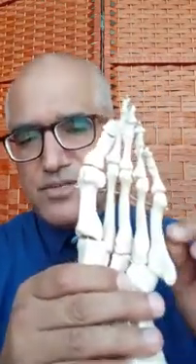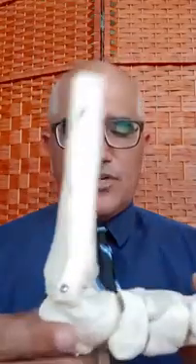Then the metatarsals are longer bones, and they are more prone to fractures. In many cases you will see that the fifth and fourth metatarsals have more stress fractures and sometimes even actual fractures. Then the calcaneus and talus are part of the ankle joint with the tibia and fibula, which together form the ankle joint. So that's how the foot is structured.